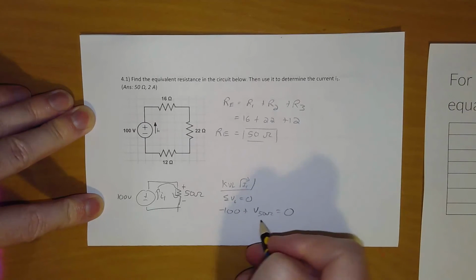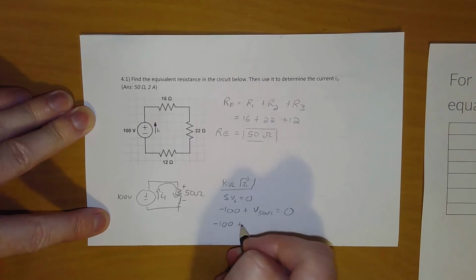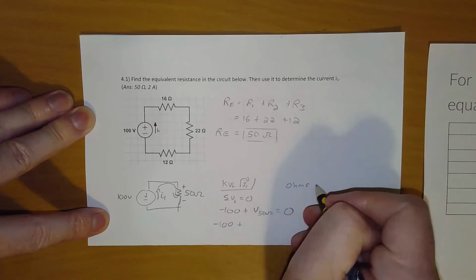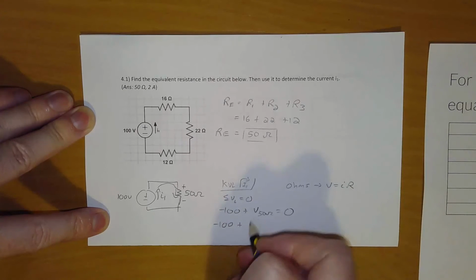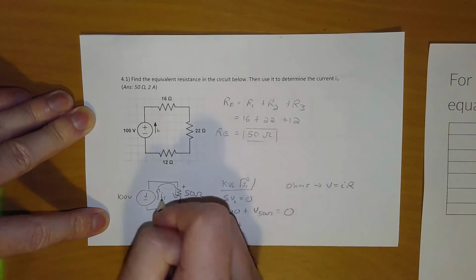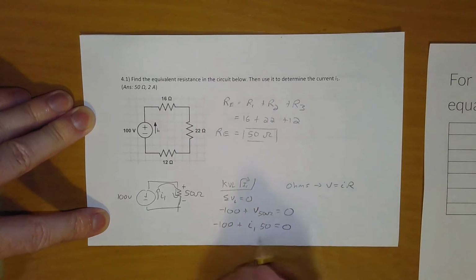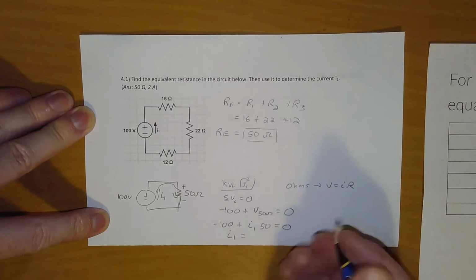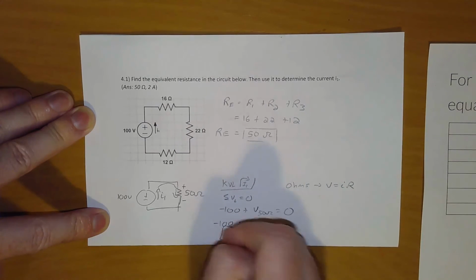We can sub this out using Ohm's law. Minus 100 plus, in that Ohm's law, if you remember, is V equal to IR. So we're going to have the current I1 here, and our 50 ohm resistor equal to 0. I1 is our only variable left. We solve this, and we will get that it is 2 amps.